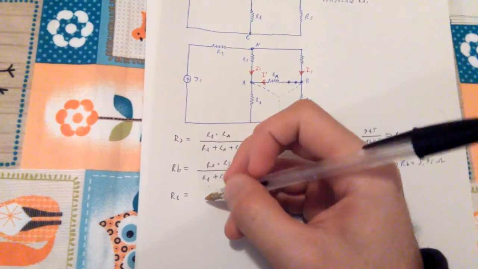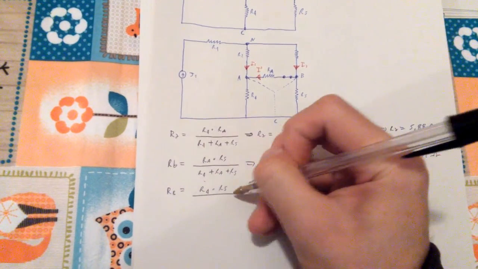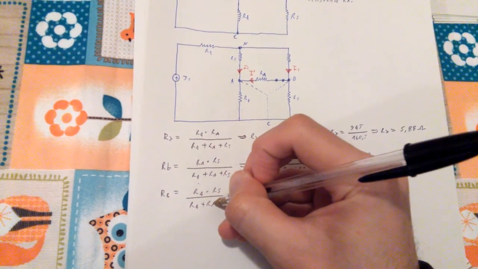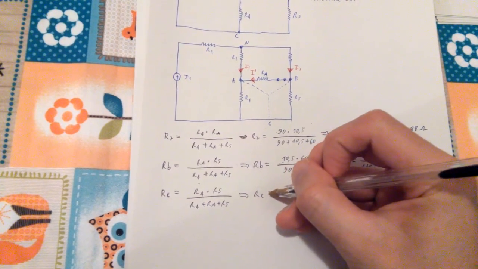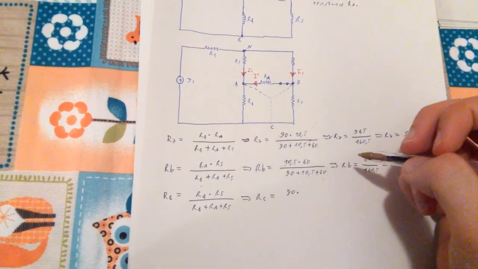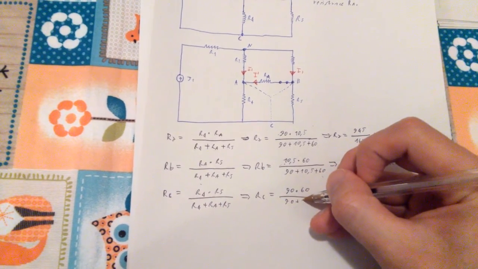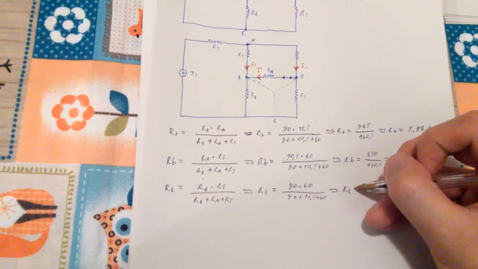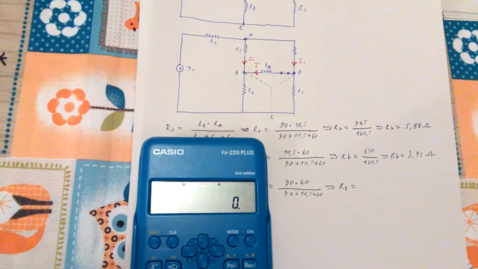And then RC is actually going to be R4 times R5, everything over R4 plus RA plus R5. So RC is R4, which was 90, times R5, which is 60, over this whole thing: 90 plus 10.5 plus 60, just like before. So RC is just 90 times 60 divided by all those things.